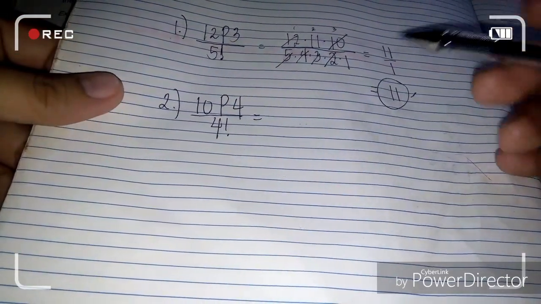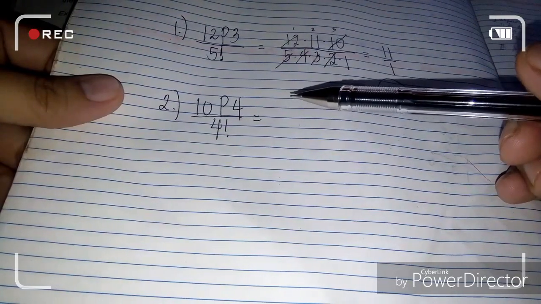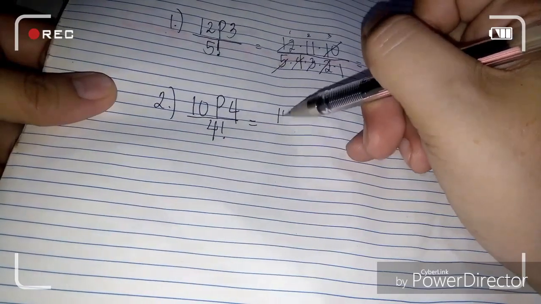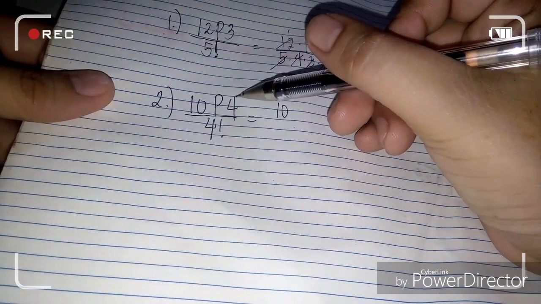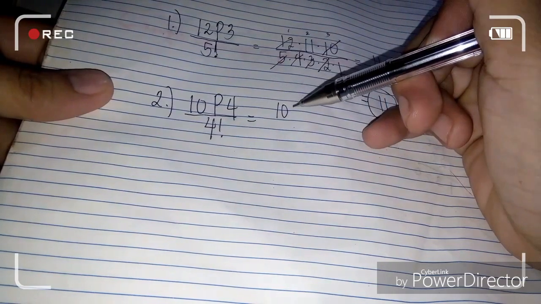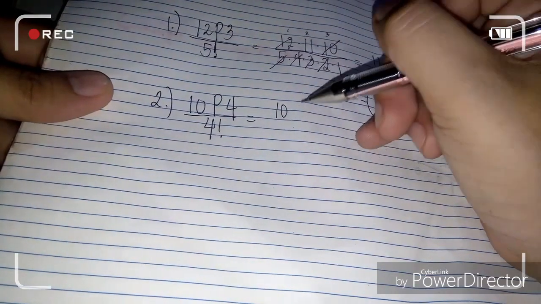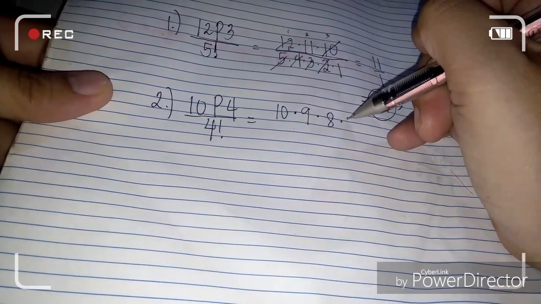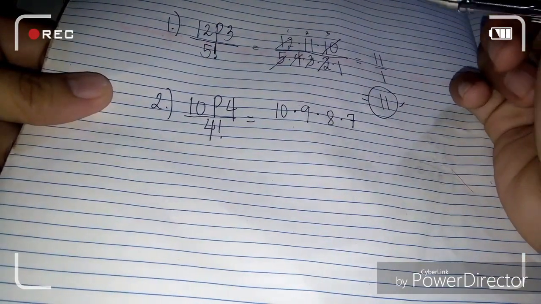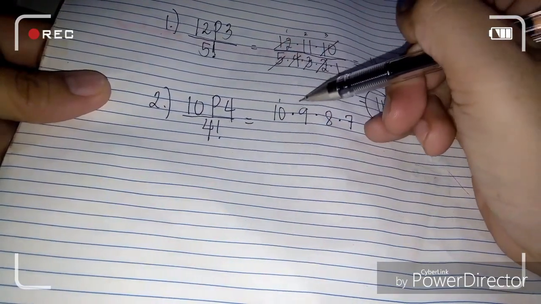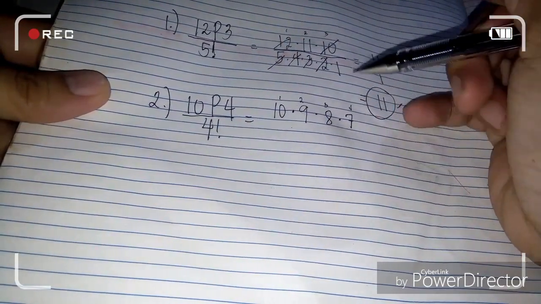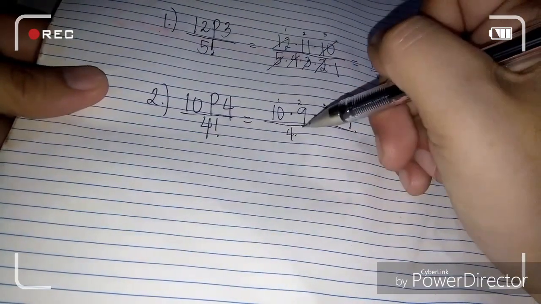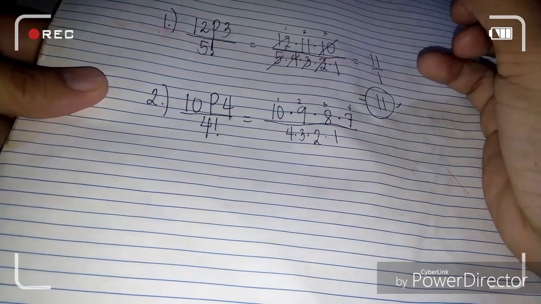Okay, number 2 example is the permutation of 10 objects taken 4 at a time over 4 factorial. Okay, so let's start with 10. Since ito is 4, so ita times natin from 10 pababa 4 times. So 10 times 9 times 8 times 7. Bakit tayo nag-end ng 7? Dahil ito is 4. So 1, 2, 3, 4. Okay? Then we have 4 factorial. So 4 times 3 times 2 times 1.